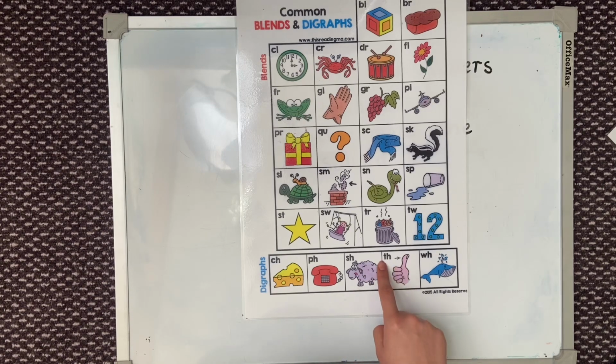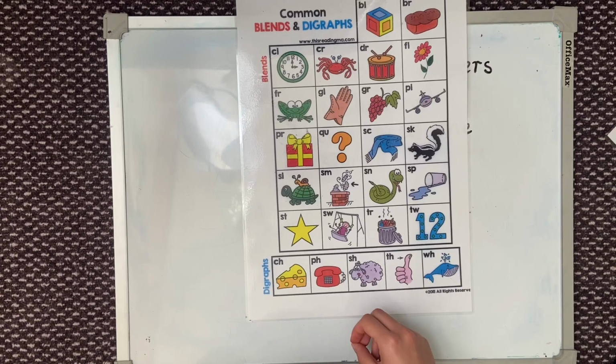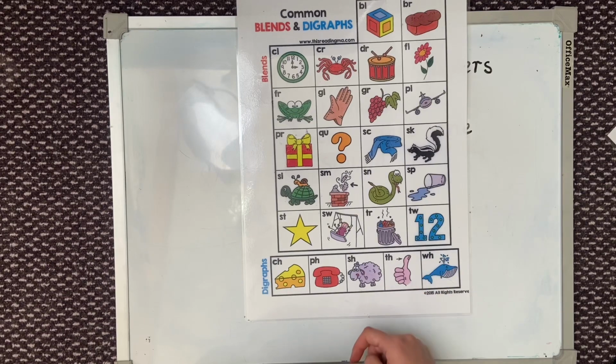This one has a T and a H. These two letters go together to make the th sound in thumb. This one has a W and a H. These ones go together to make the W sound in whale.